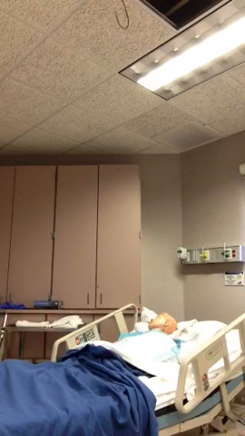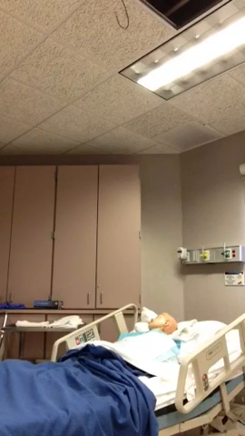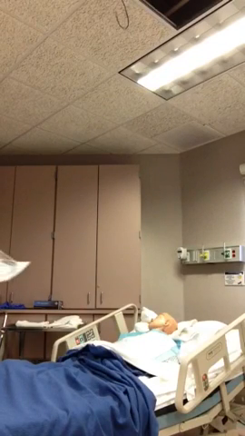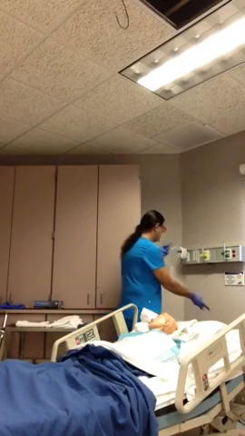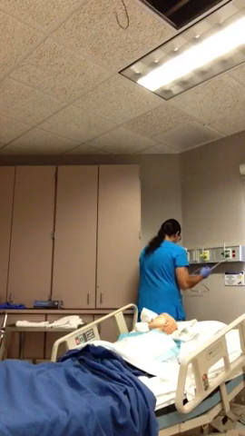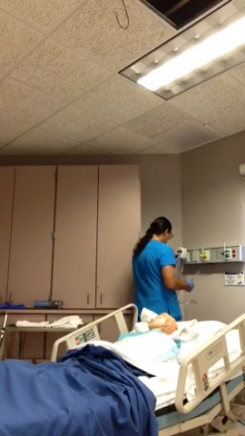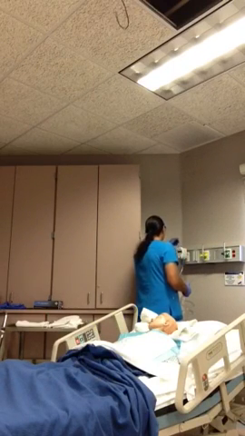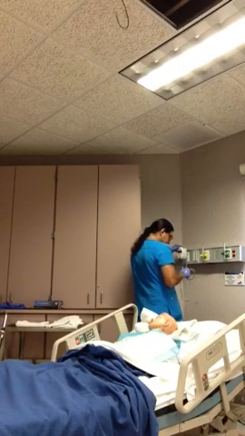I would gather all of my equipment together, including a suction. Here's the suction. See if I can get this thing to work.